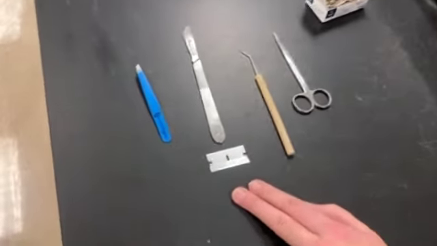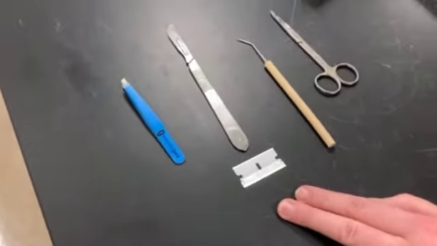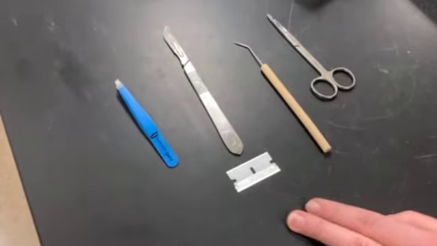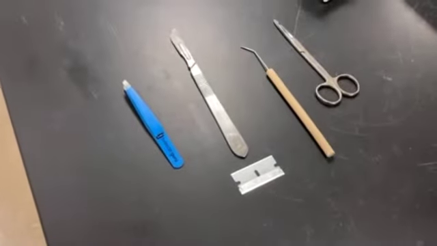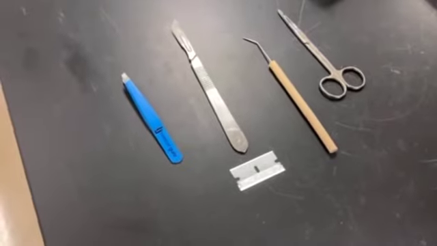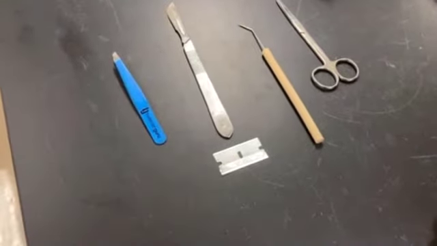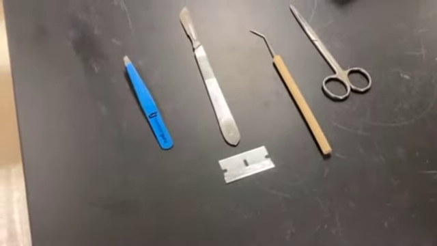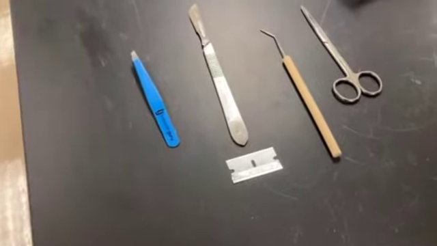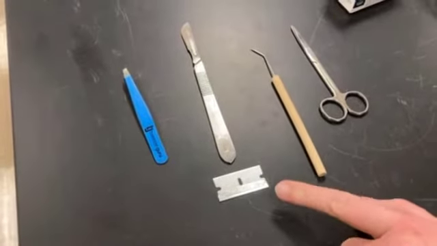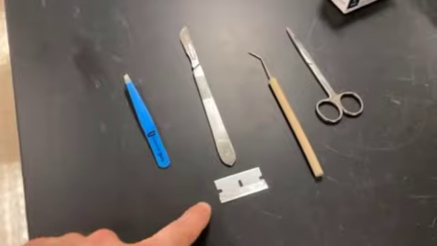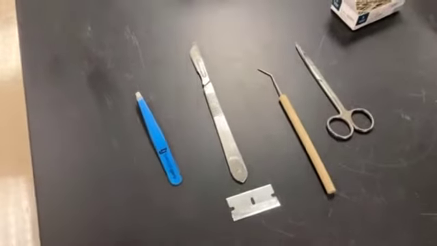Then you could use one of the two blades or razors, either the scalpel or just the blade. These are going to be used for actually cutting the muscles. The muscle can be fairly fibrous and dense, so the sharper the razor, the easier you should be able to get through that. These are typically sharper, but if you prefer the longer handle, you can go there.